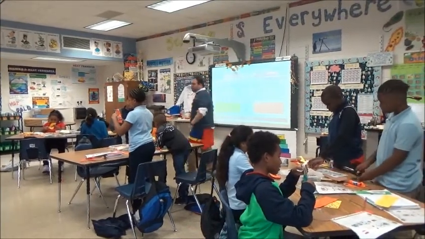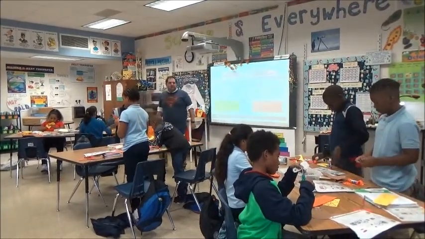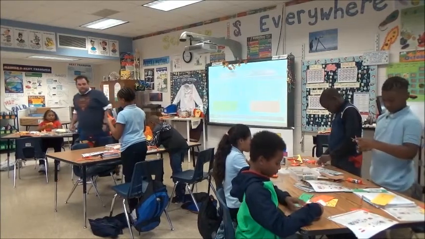Already have people at table 1 and table 4 starting to glue down parts. Scholars, make that time valuable and use it.